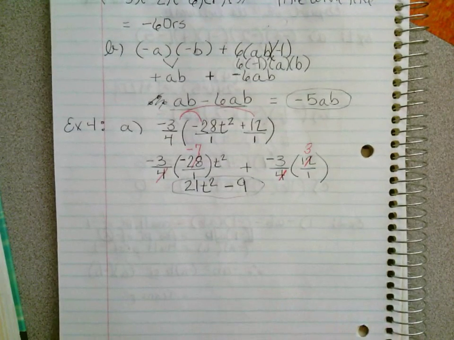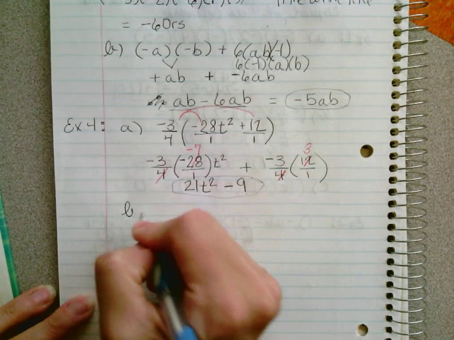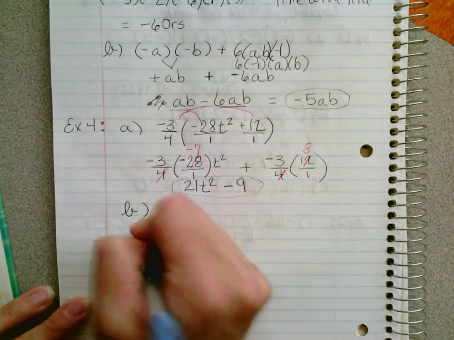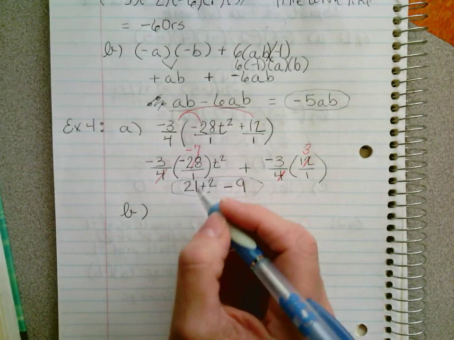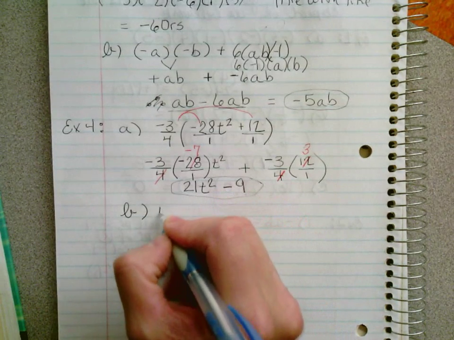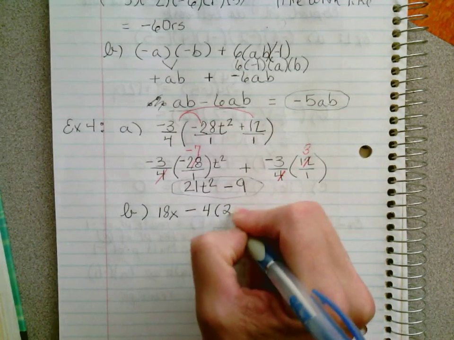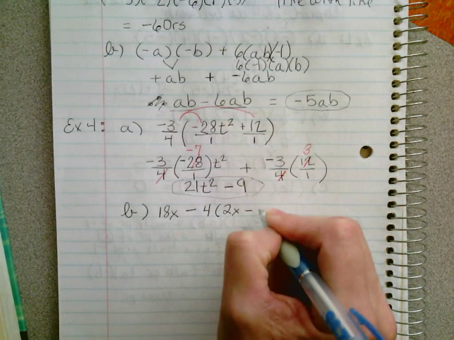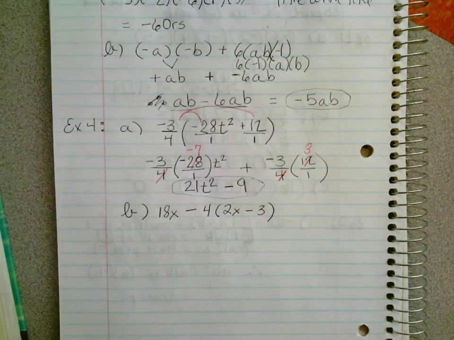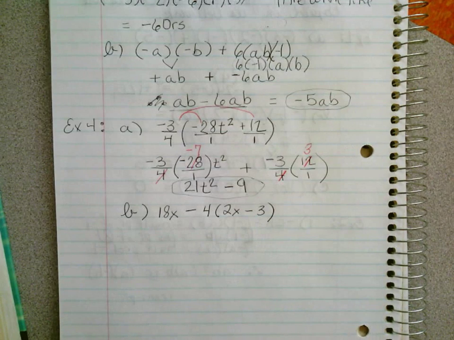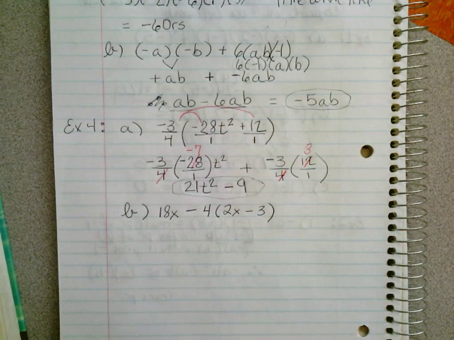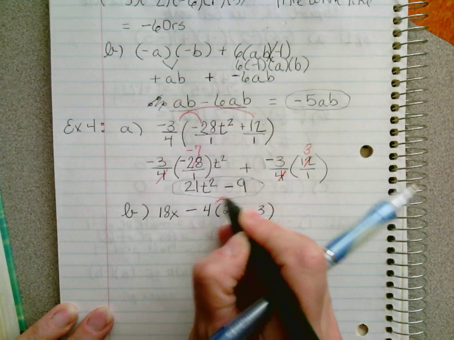Okay, that's A. Here's their example B, or my version of their example B. This 18x is just going to sit here and hang out, and he's going to watch what happens here and here.